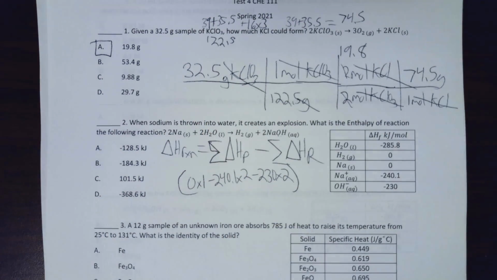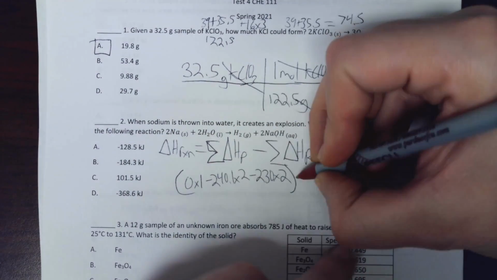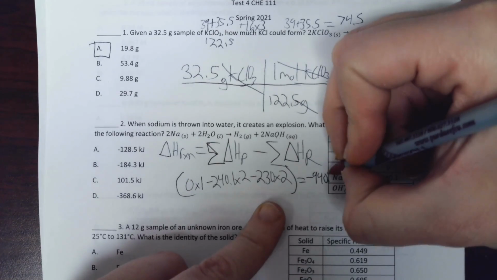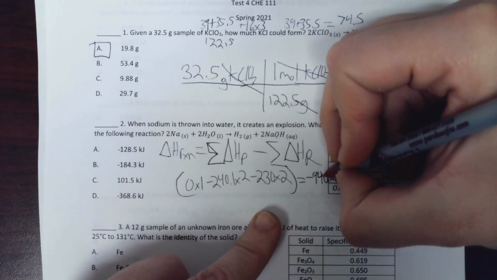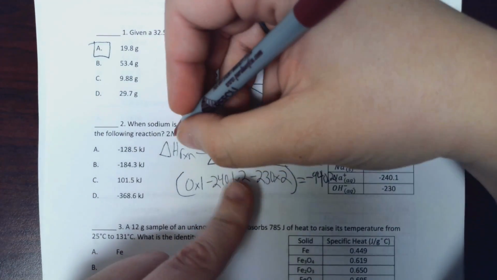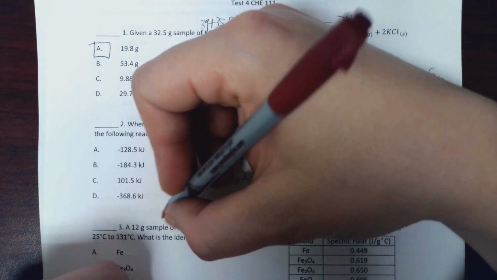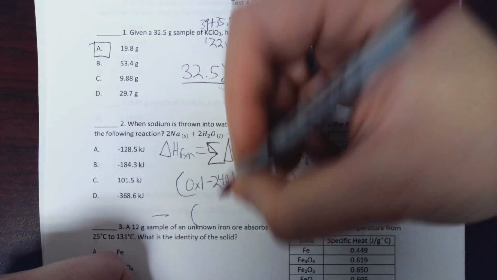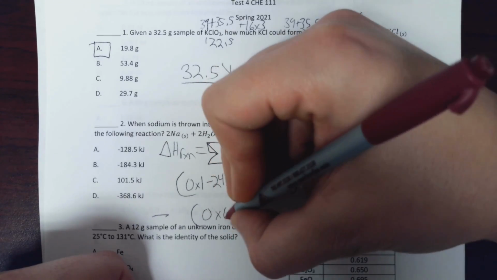So, adding those together, and then the key here is to multiply by 2, because there's 2 equivalents of them, negative 940.2. Okay? Now the reactants, 2 sodiums, but sodium is 0.